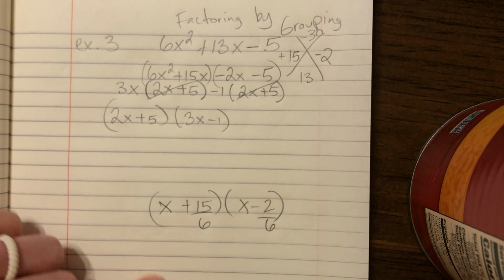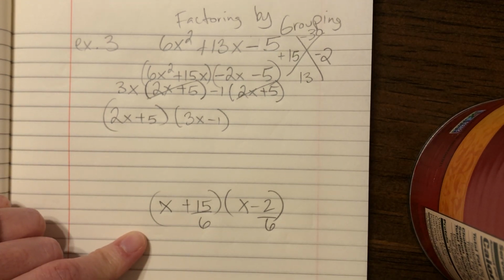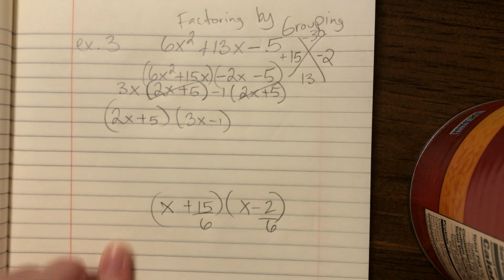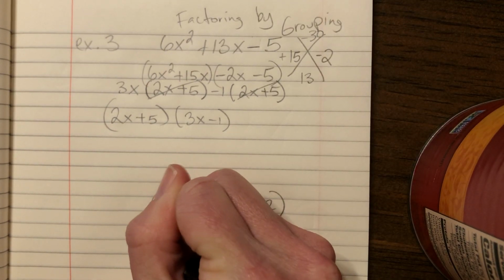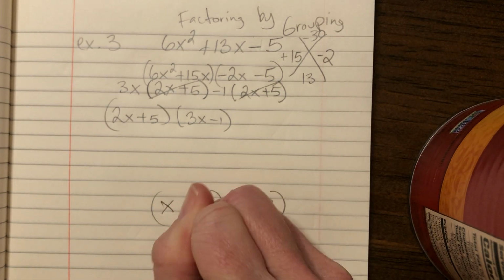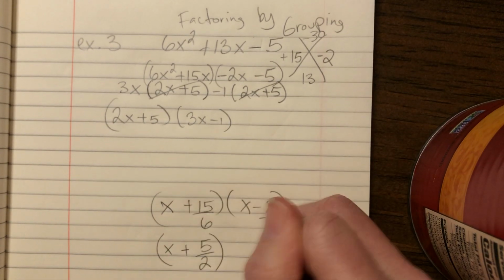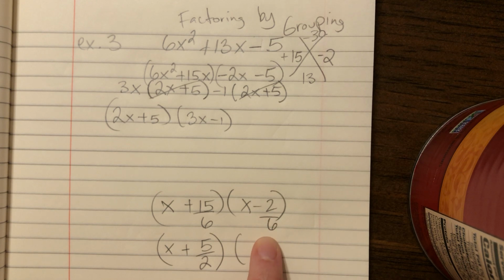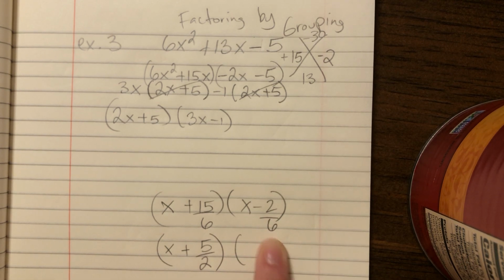What we have to do is simplify these fractions if we can. So what does this simplify to? 3 is a factor of both of them, so you would have 5 halves. And then what does this one simplify to? 2 is a factor of each, so it would be x minus 1/3.